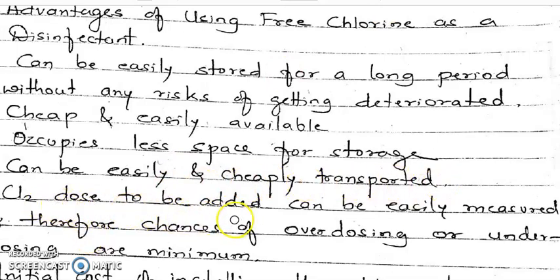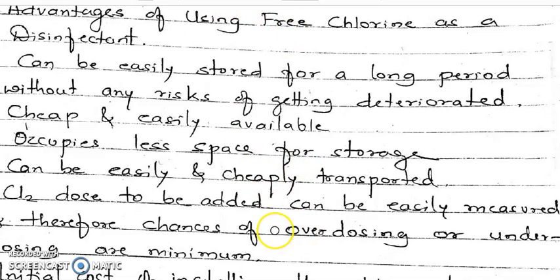The chlorine dosage to be added can be easily measured, and therefore the chances of overdosing or underdosing are minimum. So you can easily measure how much chlorine you want to add. You can exactly add it. So there is no chance of any overdosing or underdosing. This is a very good thing about chlorine, right?